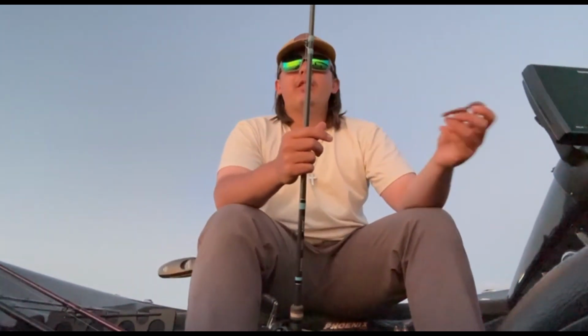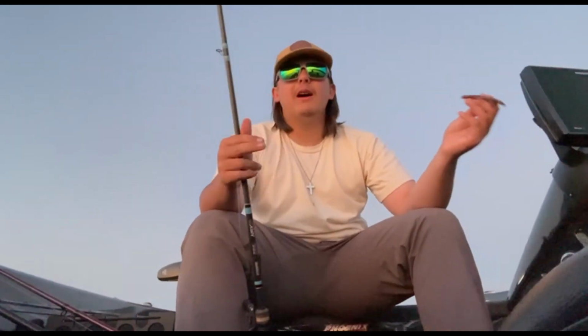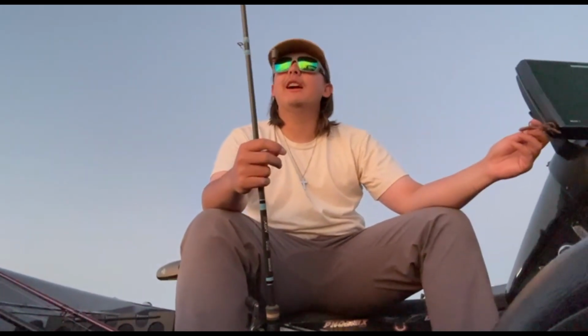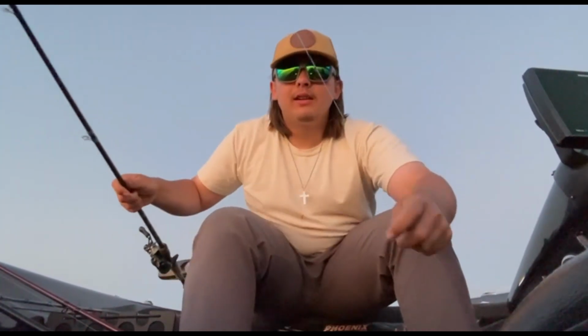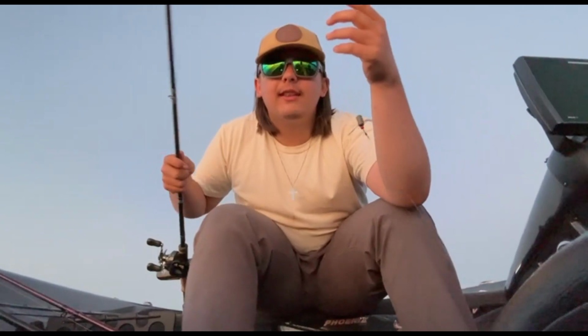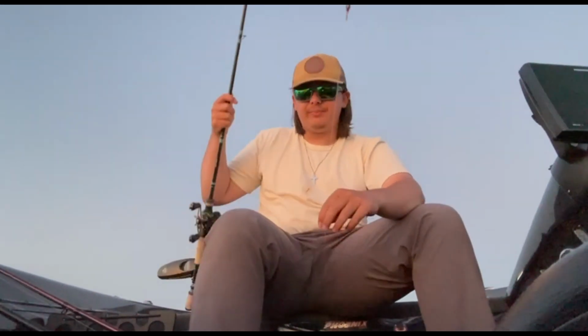I'm throwing a 3/4 ounce Carolina rig weight from Woo Tungsten. Not sponsored or anything, I just like the weight, I like the design of it. I got a little bobber stopper. I don't think you can see that very well, but I have a bobber stopper stopping that weight from going up, and it just makes the Carolina rig much easier to cast.